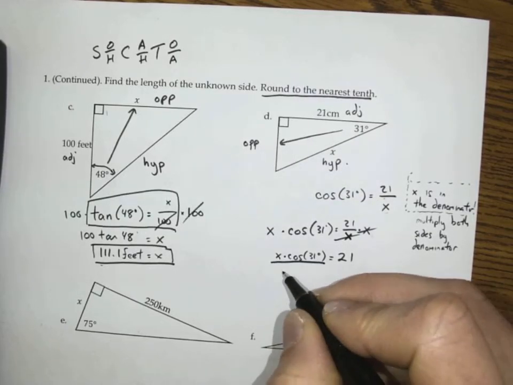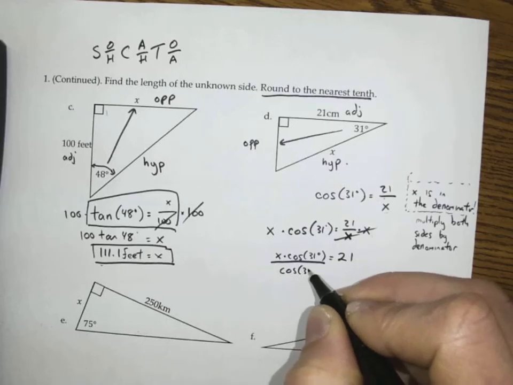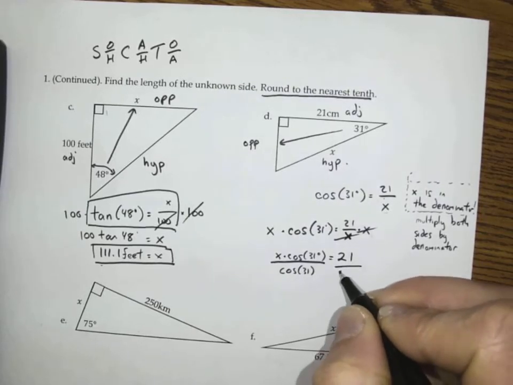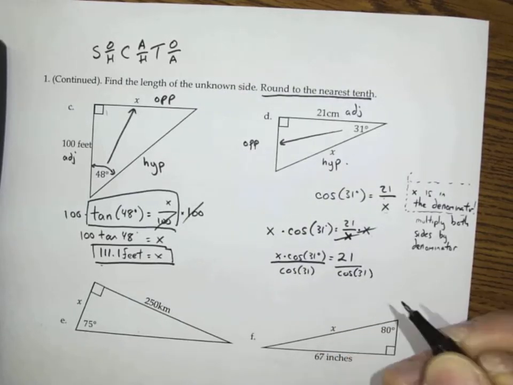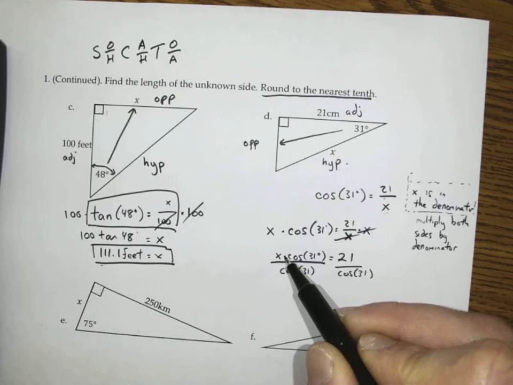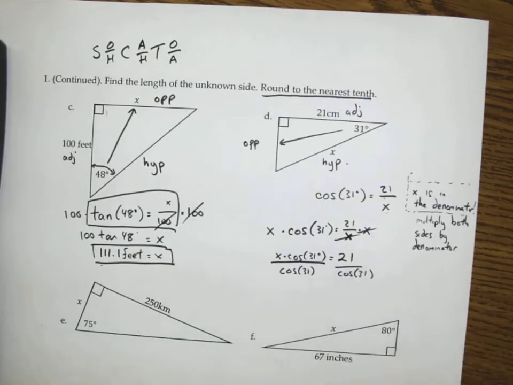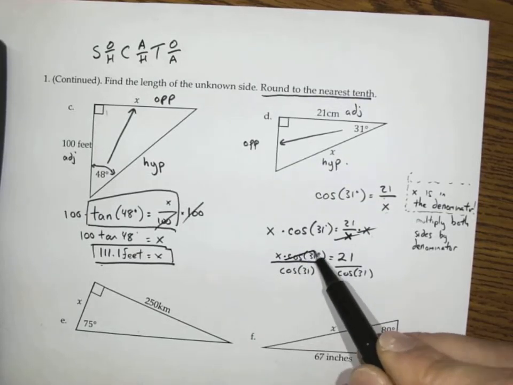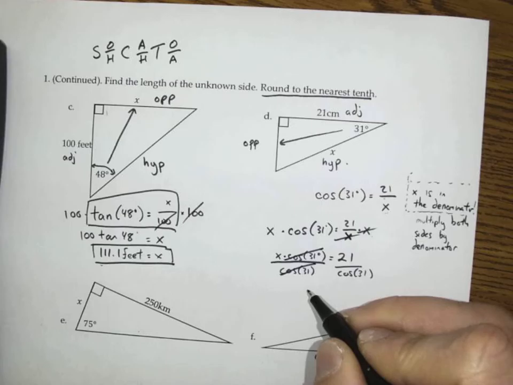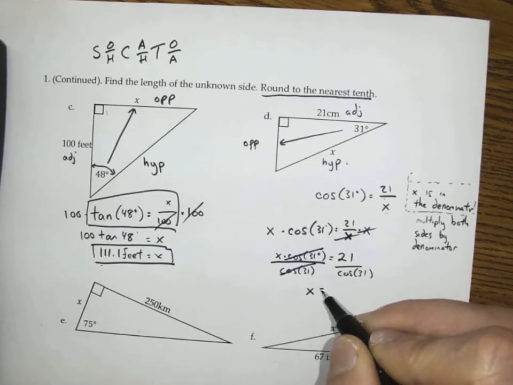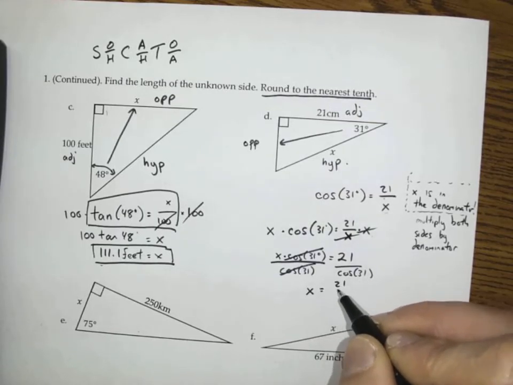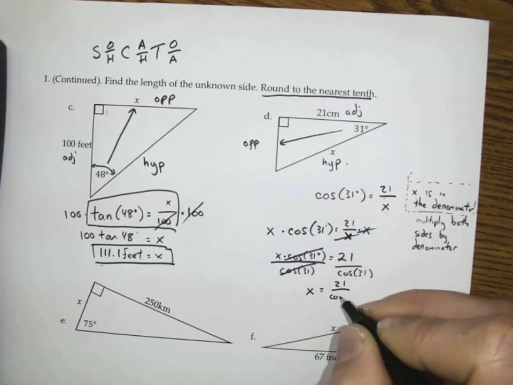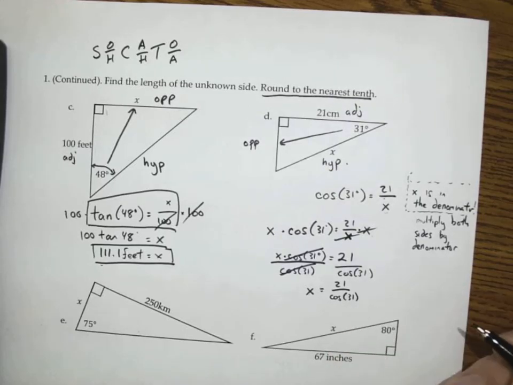So I'm going to divide by cosine 31 on both sides of the equation. And by multiplying and then dividing, they cancel out. They're opposites. And it leaves us with just an x on the left. And on the right, I have 21 over cosine 31.